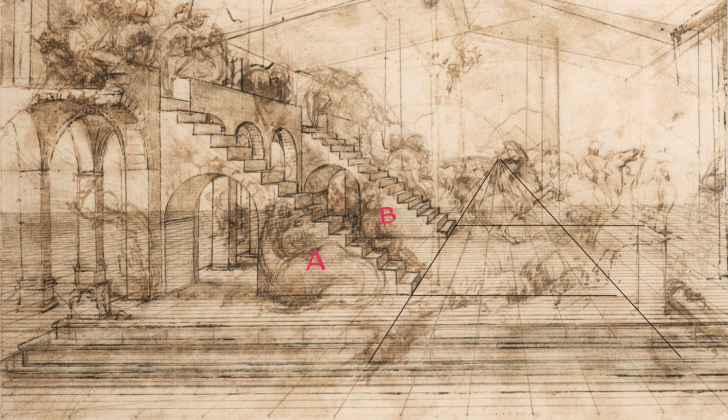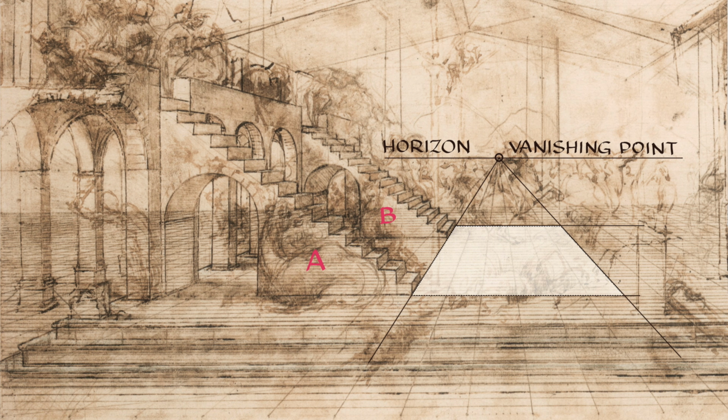Let's see how one-point perspective is used here. Vanishing lines converge into a single point on the horizon. I will tint the rectangle in front of the staircases in white color, so it would be easier to see the geometry and how the great master divided the depth in this picture.